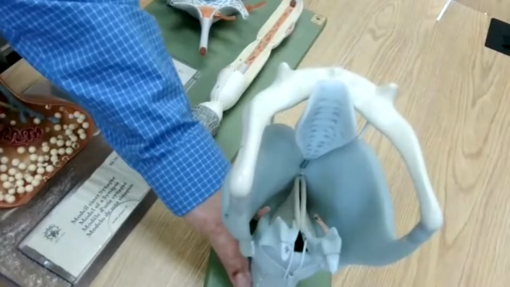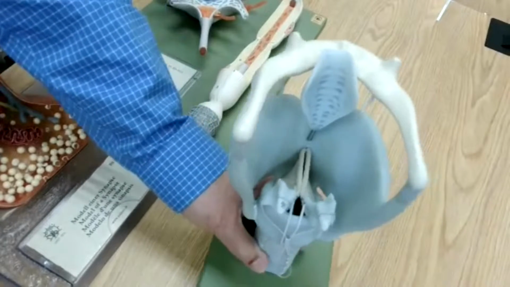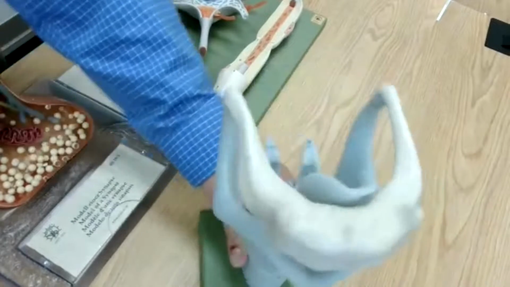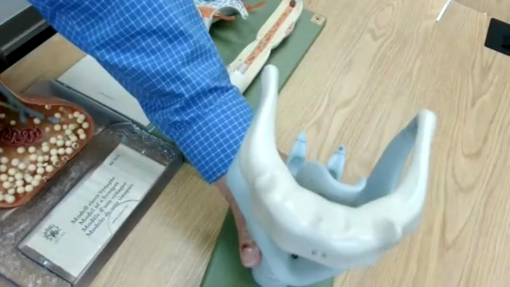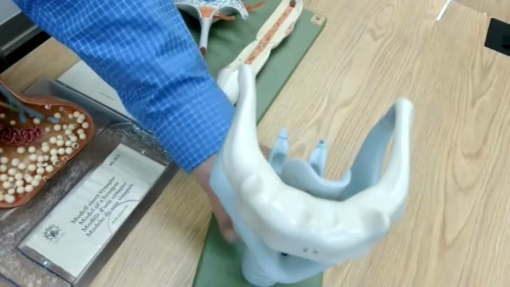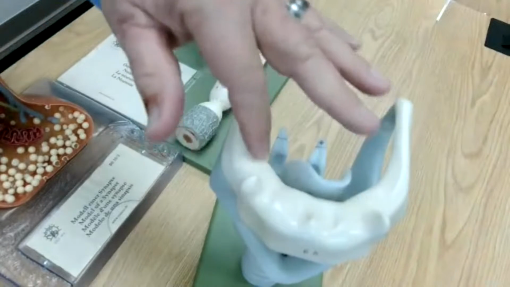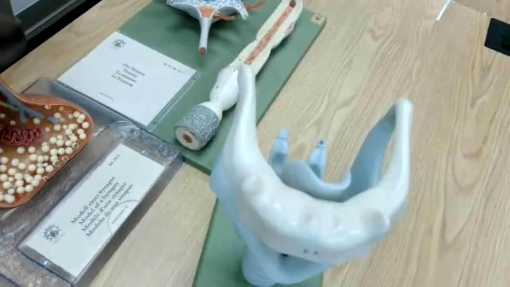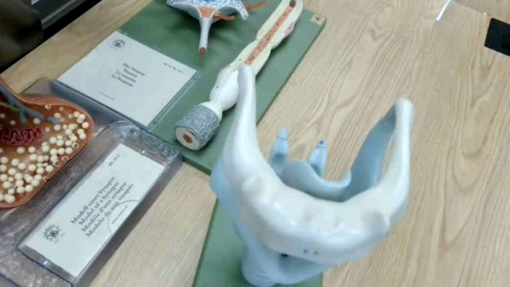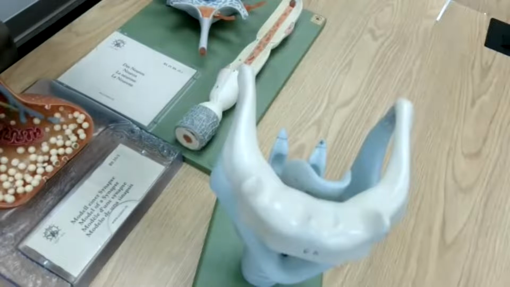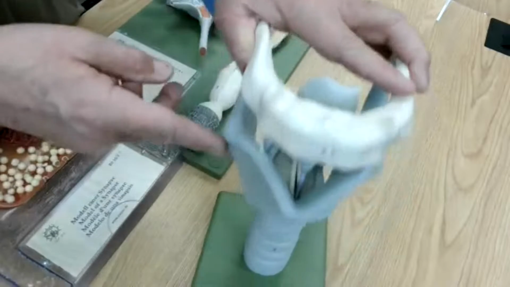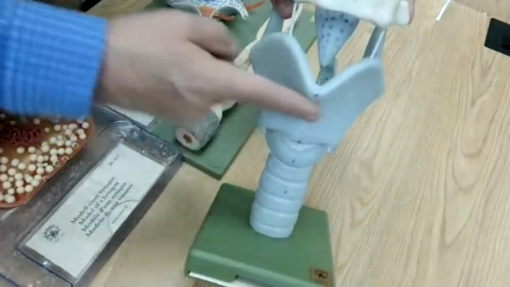Now, what we're looking at here is a model of the larynx. What you see right here is the hyoid bone. The hyoid bone sits directly at the top of the larynx. Again, it's the only bone in our body that is not connected to any other bone. And what we see here is the thyroid cartilage.